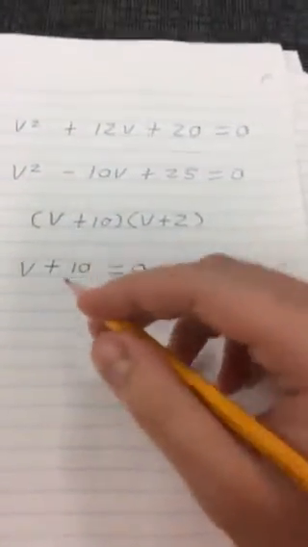My first step would be to subtract 10 from both sides. Okay, so I have v equals negative 10. So that would be one of our solutions.